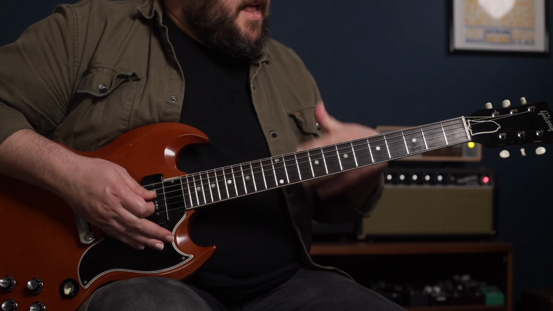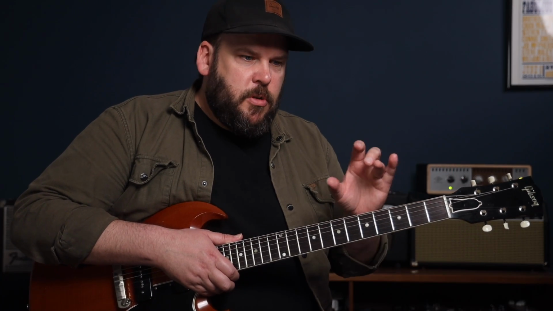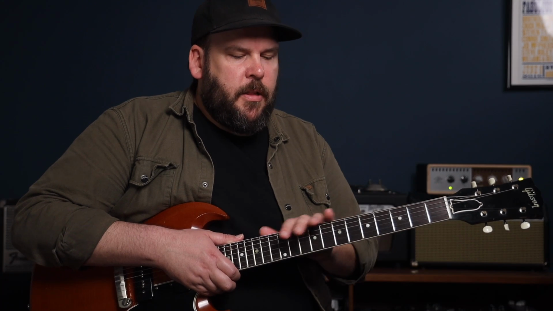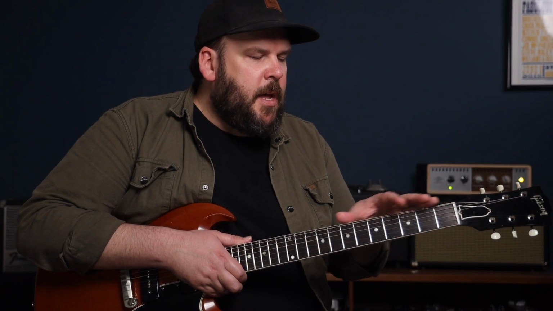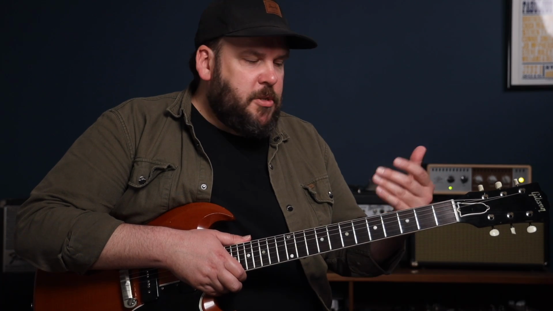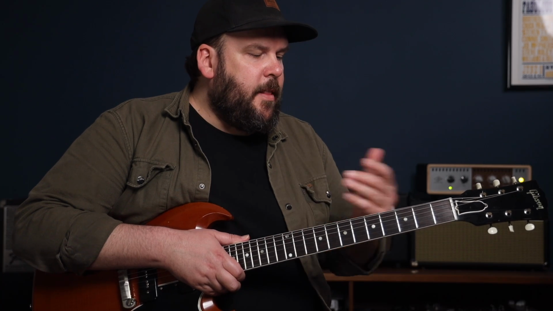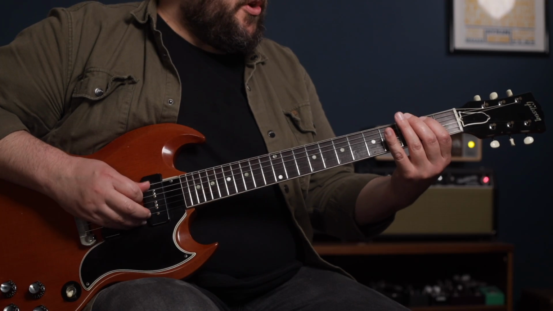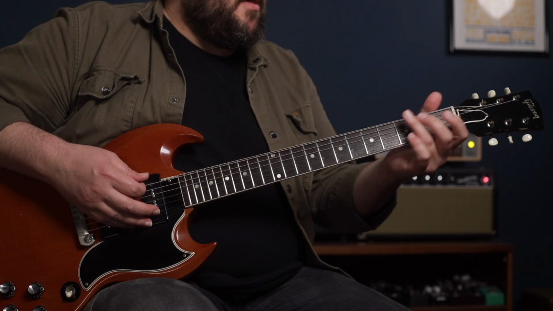Right? And one of the things I love to do with these big open position chords, especially when you're playing on an electric guitar or playing with other musicians, is to break them down into smaller pieces, mainly triads. Now a triad is the root, third, and fifth of the chord, right? That's the first, third, and fifth note of the major scale, the G major scale in this case.